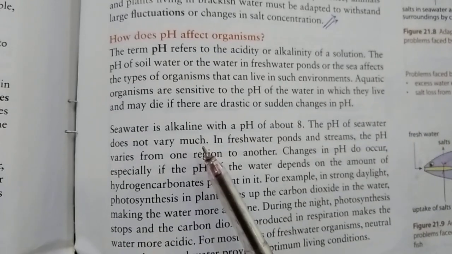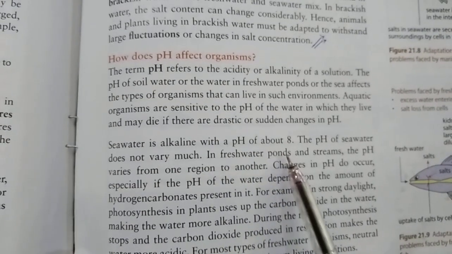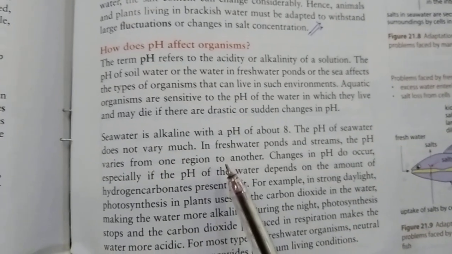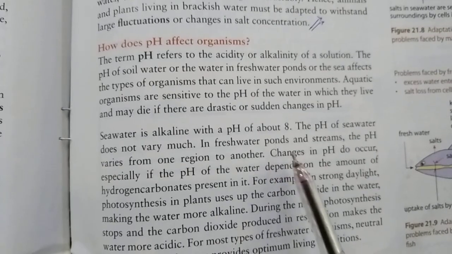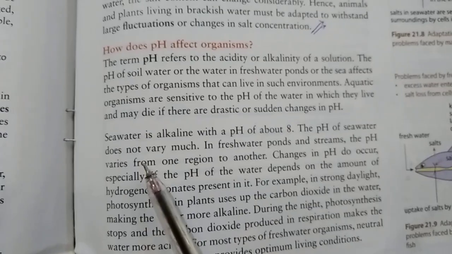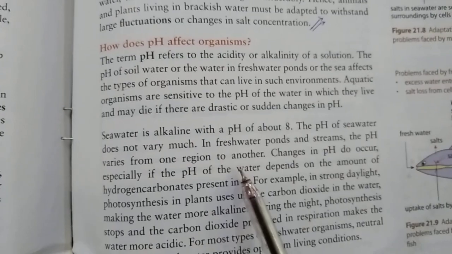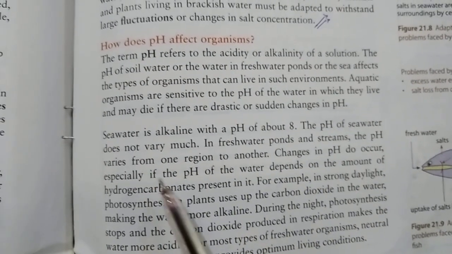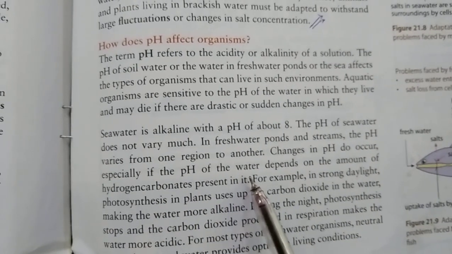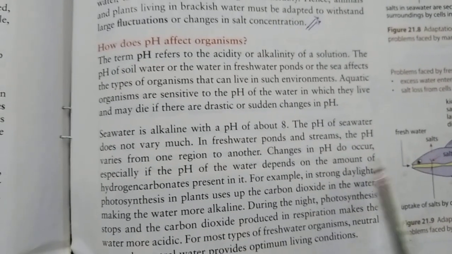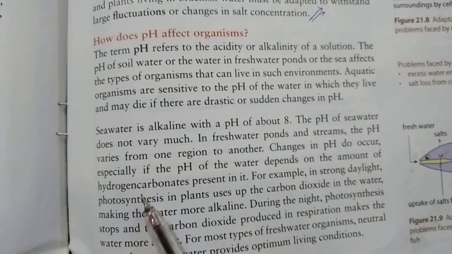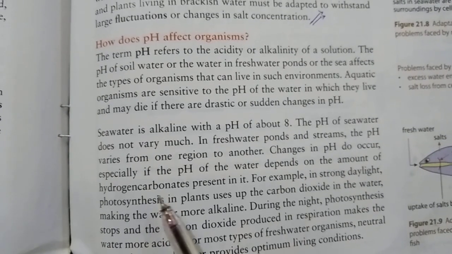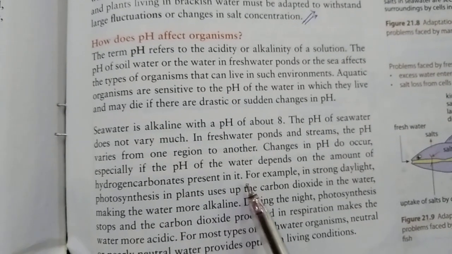Seawater is alkaline with a pH about 8. The pH of seawater does not vary much. In freshwater ponds and streams, the pH varies from one region to another. Changes in pH do occur, especially if the pH of the water depends on the amount of hydrogen carbonates present in it.